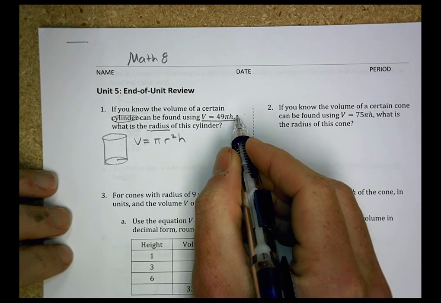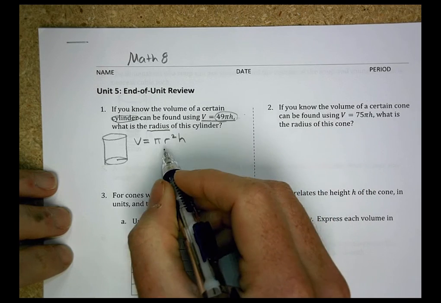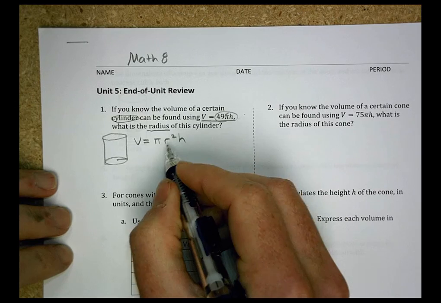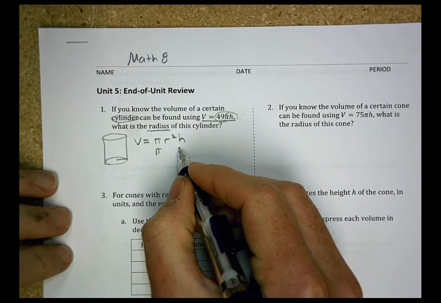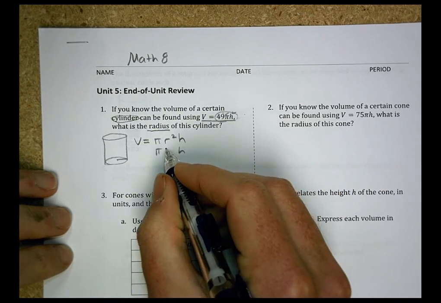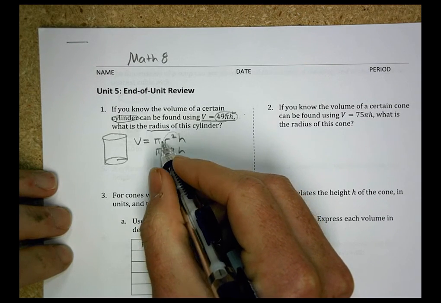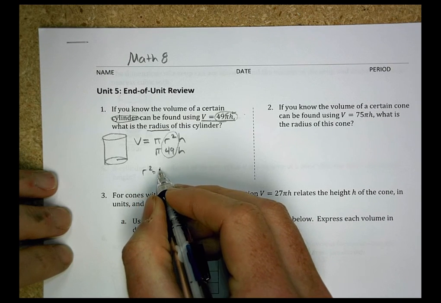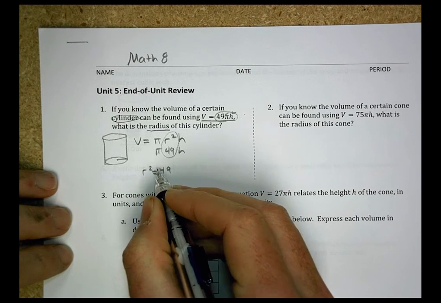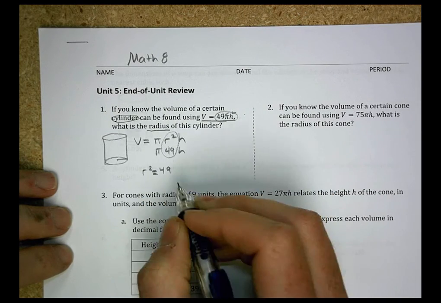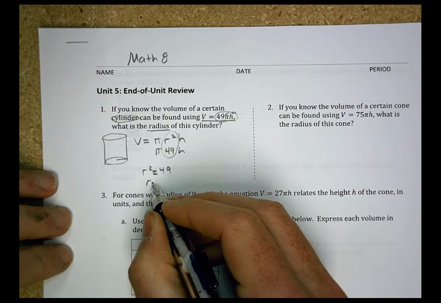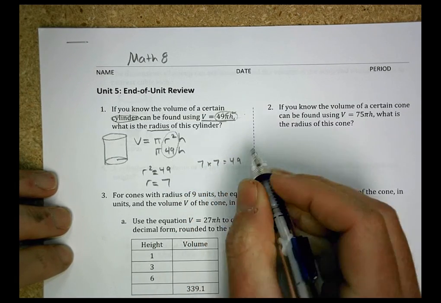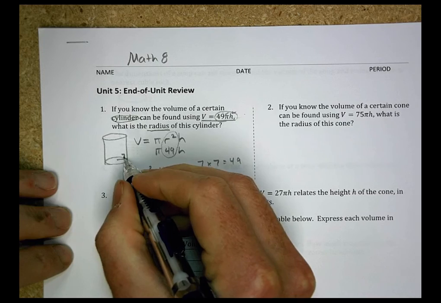Now in this case, they provided us with this information. They said that we knew that it was 49 pi times h. So there's a pi, we have an h, and we have this number 49. So 49 is the value of r squared. So r squared equals 49. What two numbers can you multiply together to get 49? We would say that r would equal 7, because 7 times 7 is 49. So this cylinder must have a radius of 7.